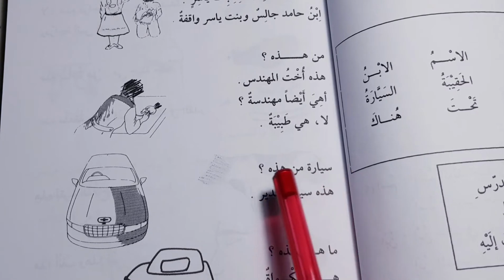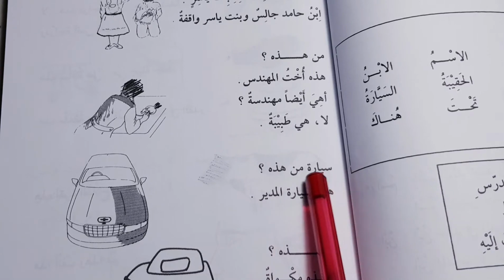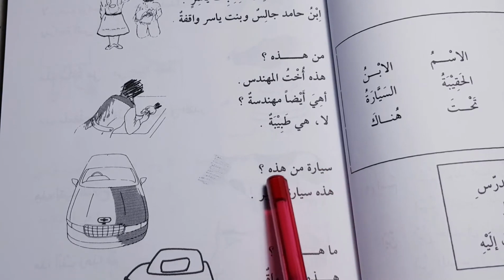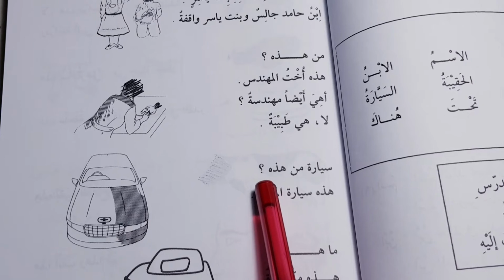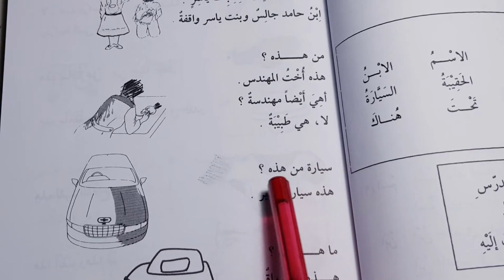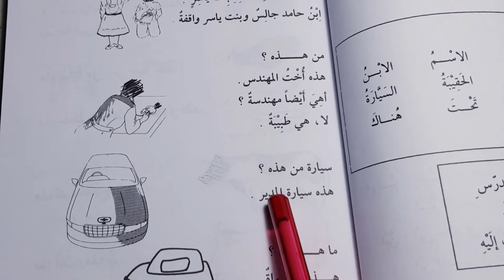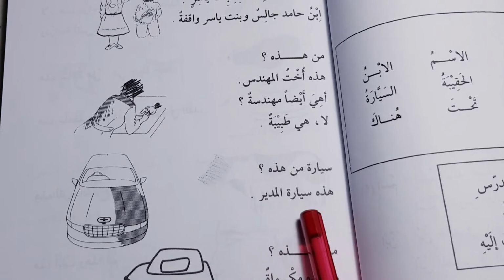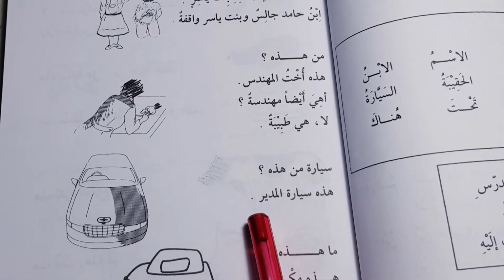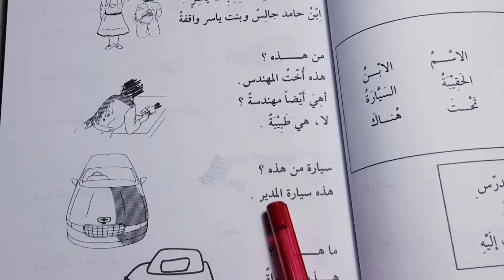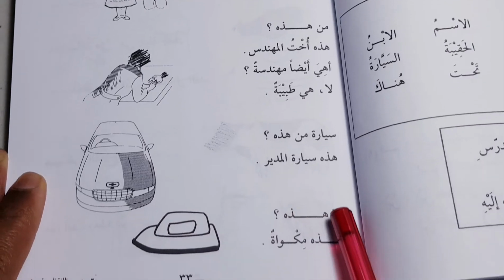Before it was قلم من هذا. Because the thing we're pointing out is feminine, so we need to use a suitable اسم الإشارة, feminine also. سيارة من هذه? Whose car is this? هذه سيارة المدير. This is the headmaster's car, the head teacher's car, or the director's car.